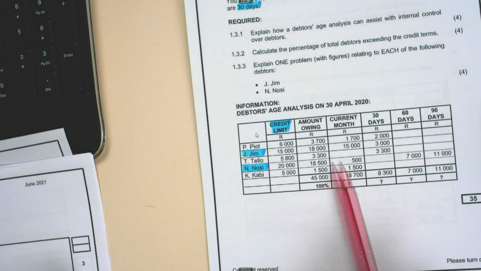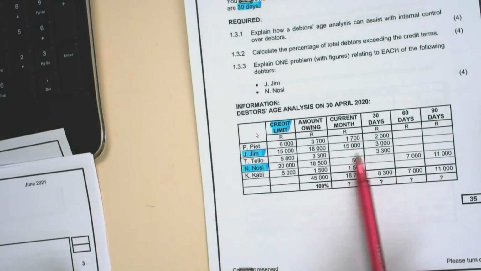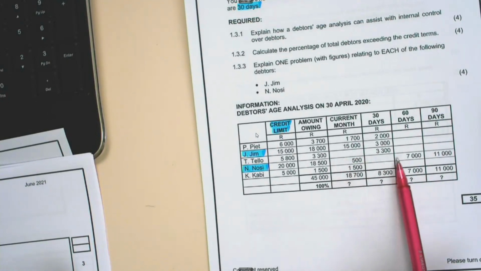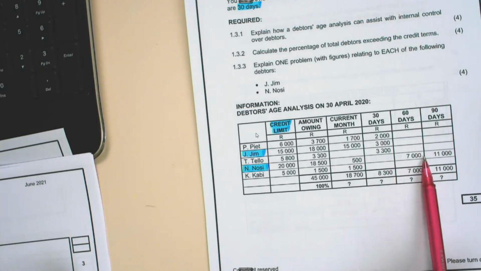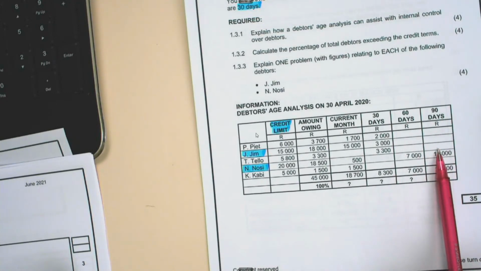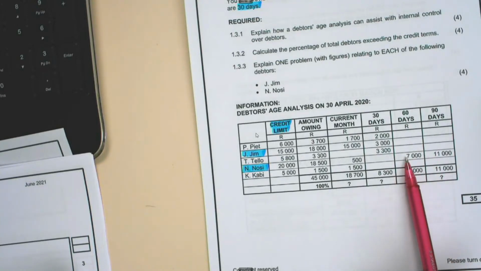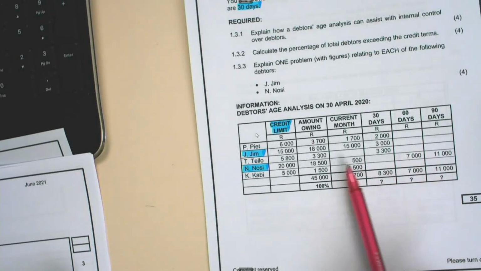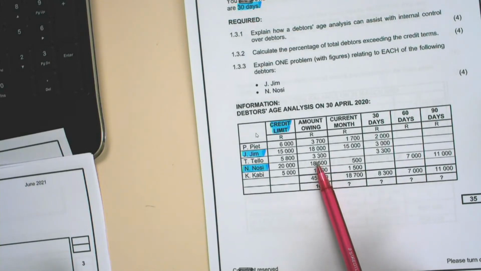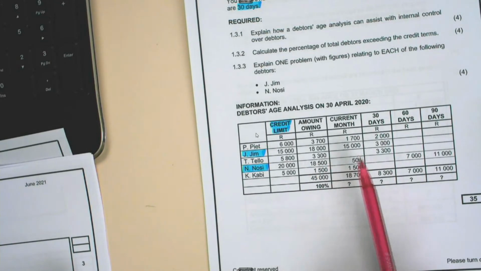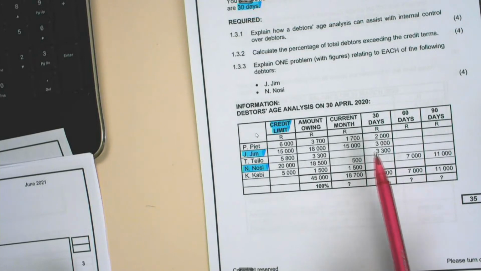Let's look at credit terms. Nosy current month 500, but look here. 7,000 lies 60 days and more. 11,000 lies 90 days. So Nosy's problem is clearly credit terms. She's not sticking to the credit terms because 18,000 of her 18,500 of debt is outstanding for more than 60 days. And the business actually allows them 30 days credit, right?